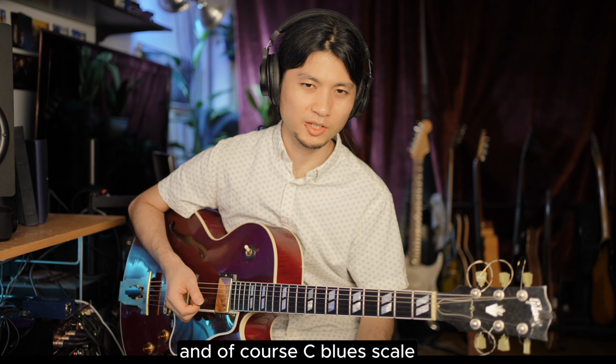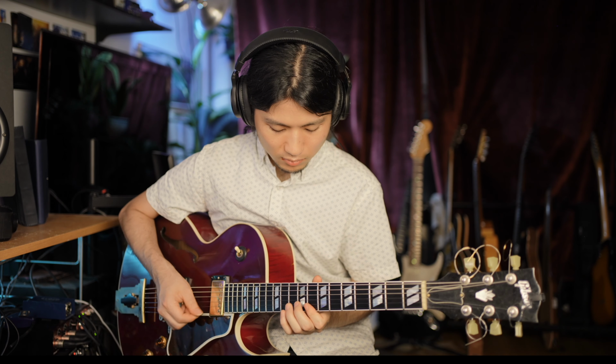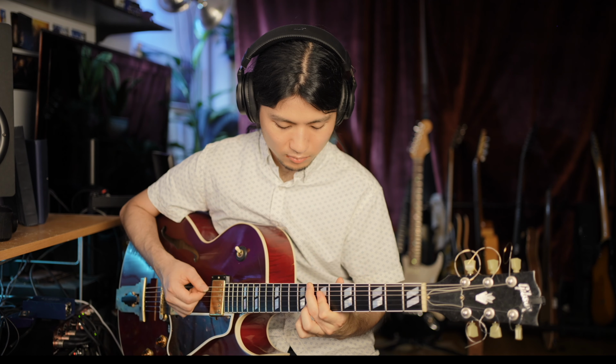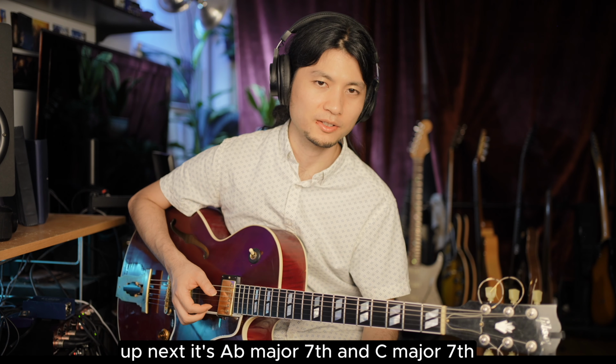And of course C blues scale. Alright, up next it's F flat major 7th and C major 7th.